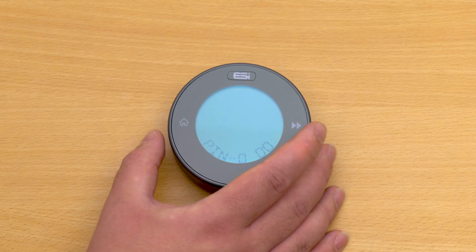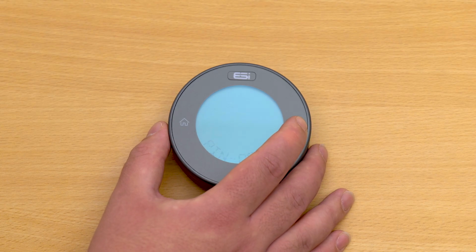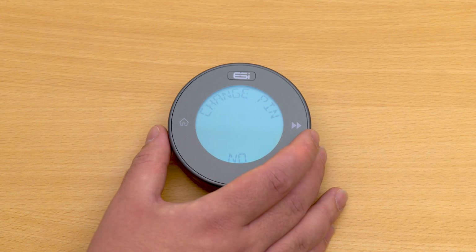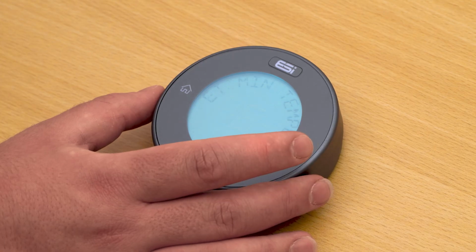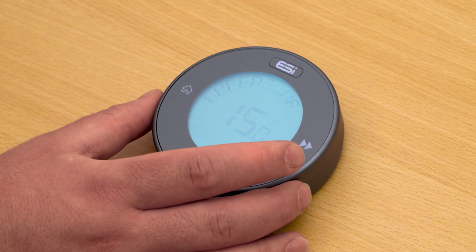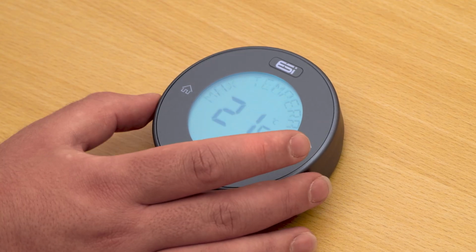Simply press Next to flick through until this is fully entered and you will have the option to change the PIN. Use your dial to select between yes or no and Next once you are happy with your selection. Here you can select your minimum and maximum set point temperatures. Simply press Next once you are happy with your selections.